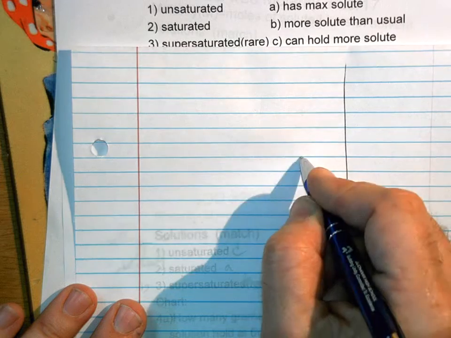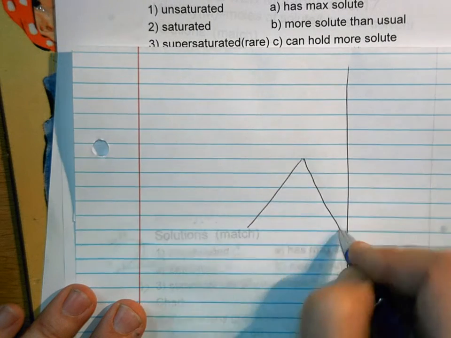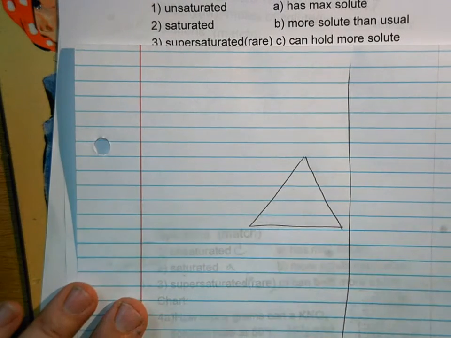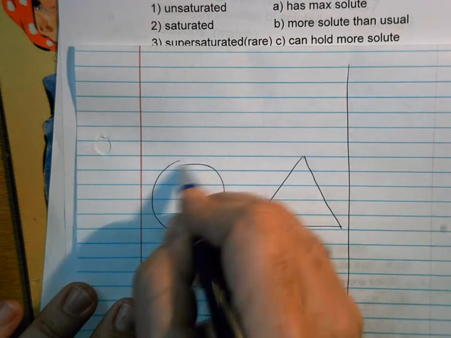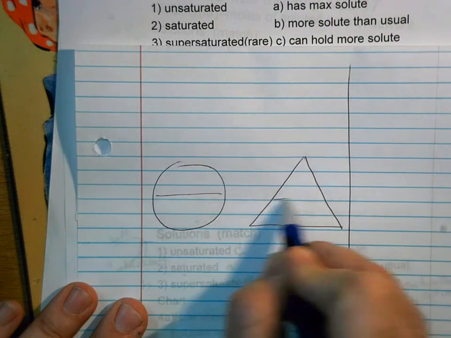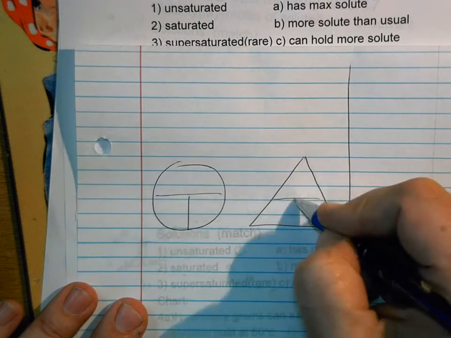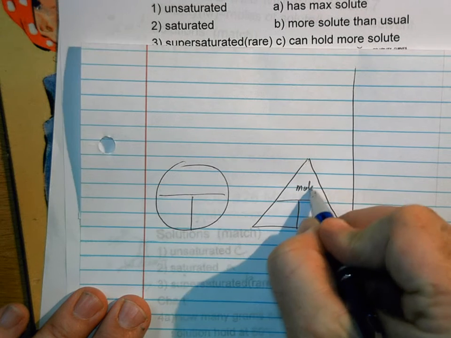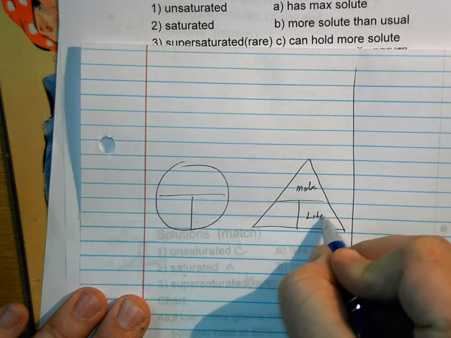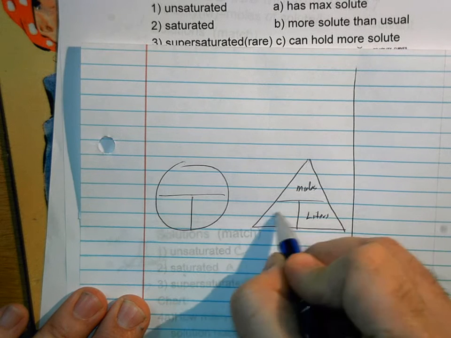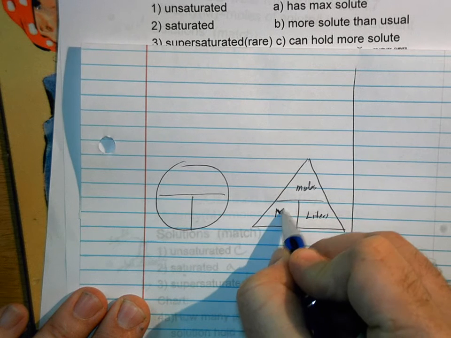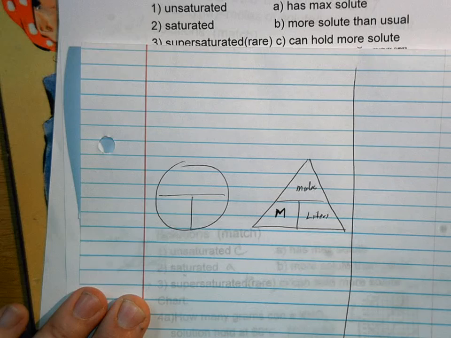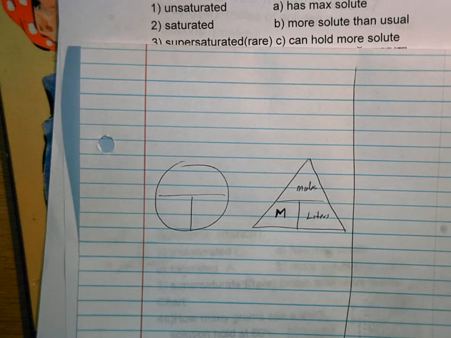Okay. So let's add an equation triangle for molarity, or if you don't like the triangle, you can do an equation circle. We draw a line across half of these. And molarity is moles divided by liters. That was our base equation we worked with. And then I'm going to put a big capital M over here. Please be careful to always put capital M when you're doing these.